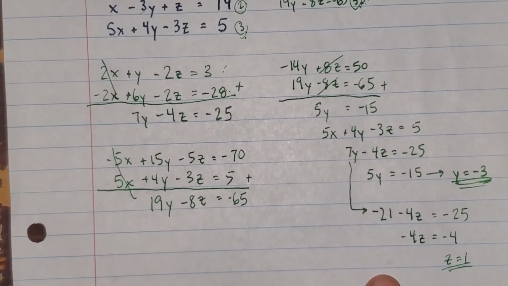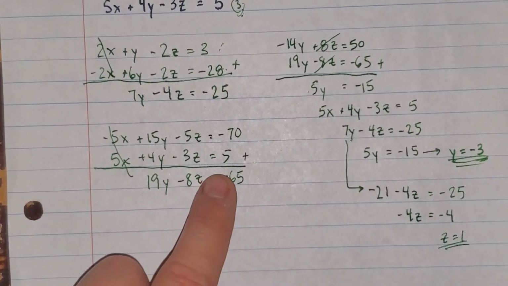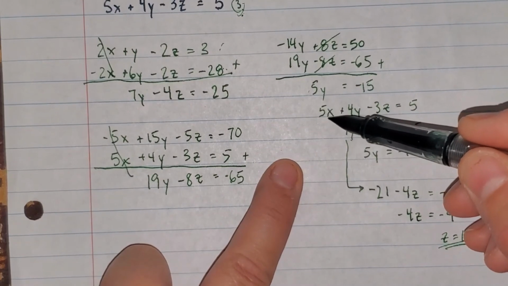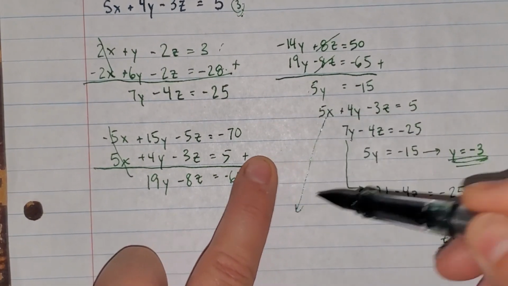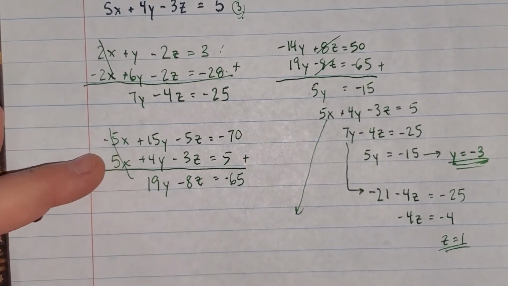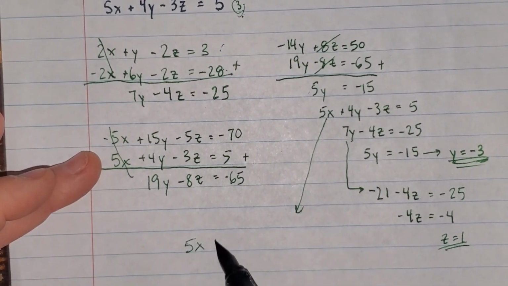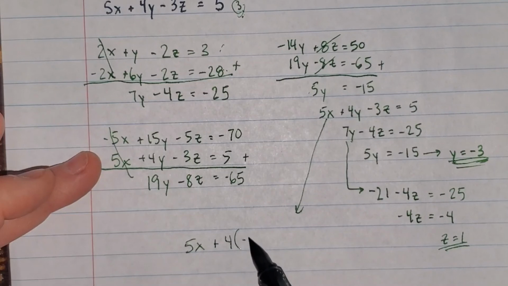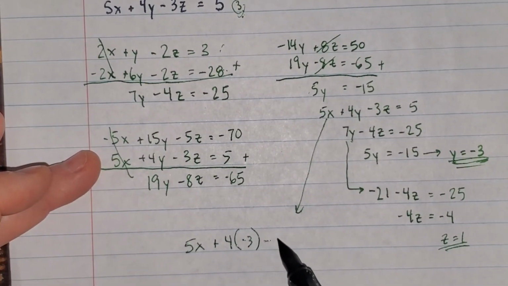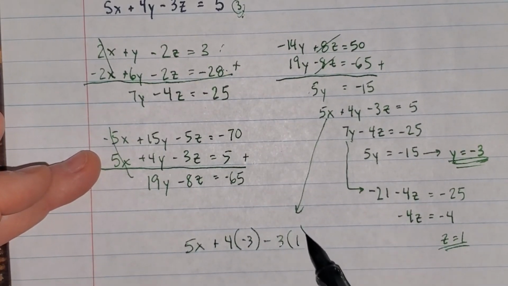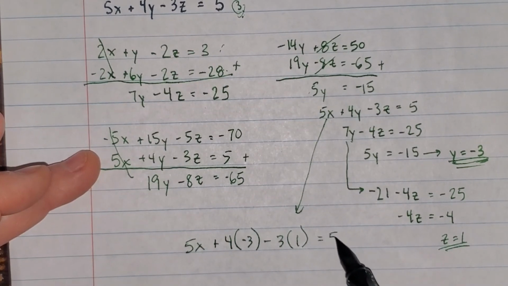Okay? And then last but not least, we're going to solve this top equation. So we're going to take this top equation. I'm just going to kind of go over here somewhere. Lots of space over here. And I'm going to say, okay, 5x plus 4y minus 3z equals 5.